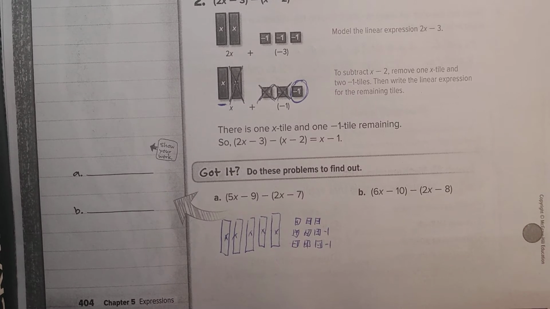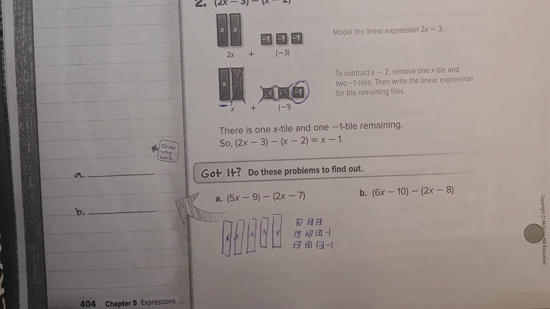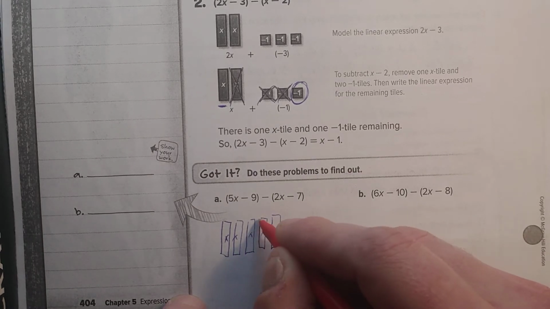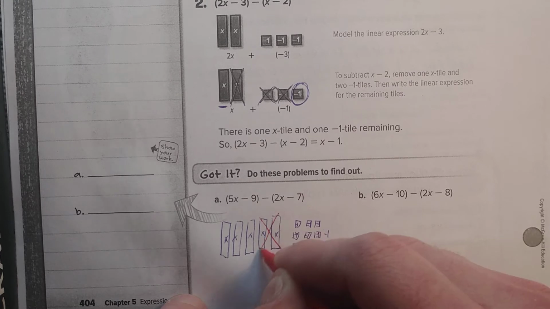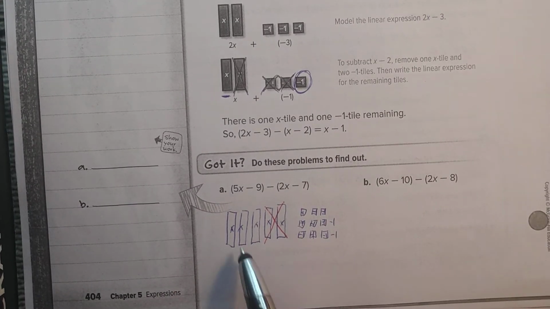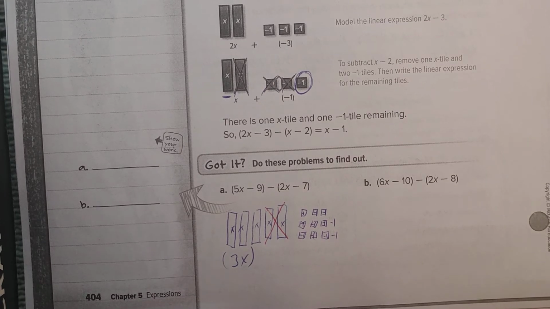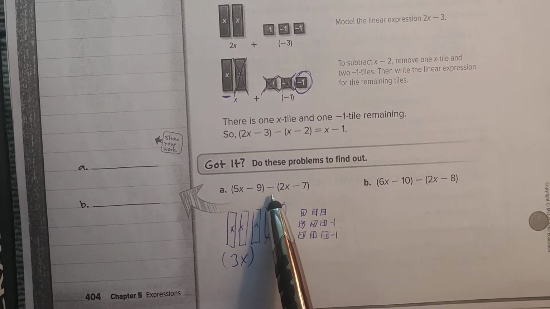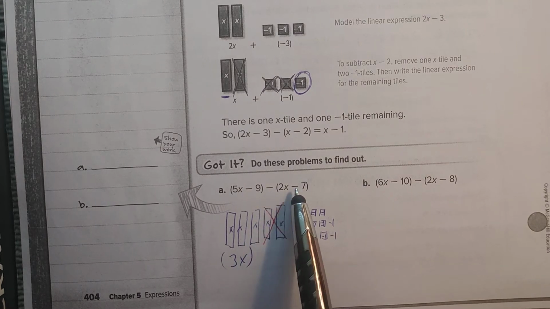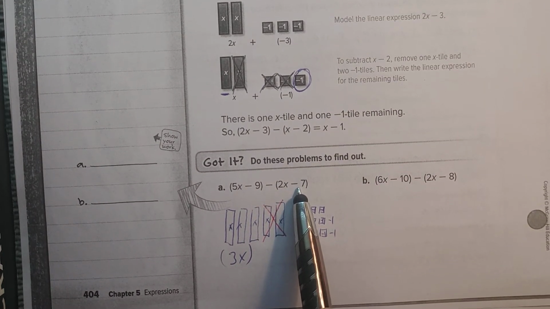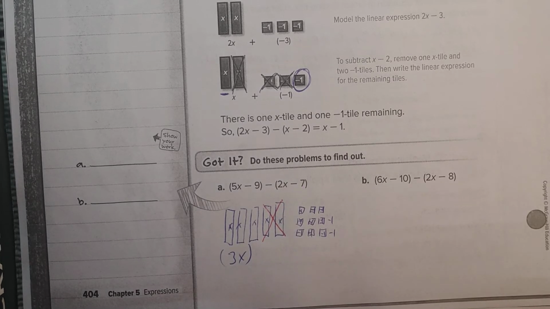Okay? And then I'm going to subtract 2x from it. So when I go minus 2x, I'm going to take 2 of these bars out. So 2 of those are gone. So what do I have left? 3x. Okay? And then I have my negative 1s over here. And now I'm going to subtract minus negative 7.